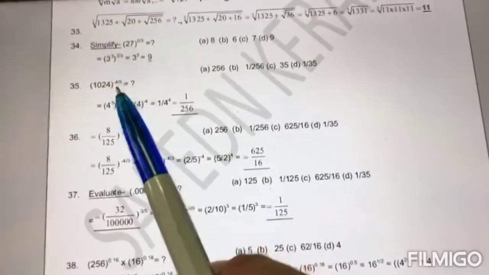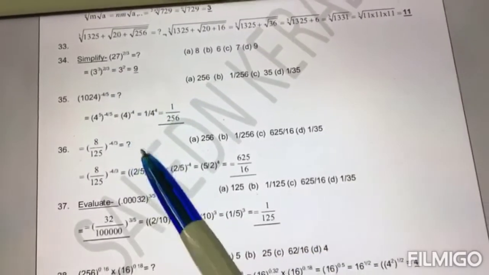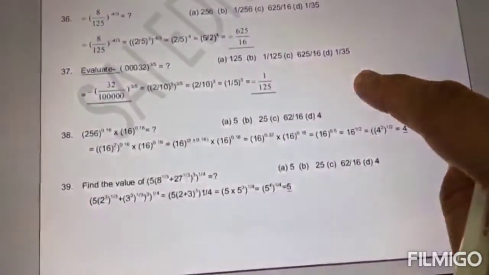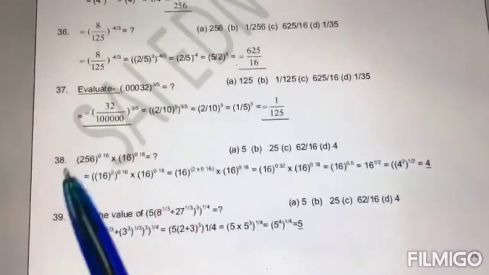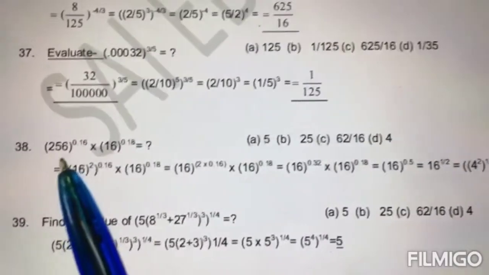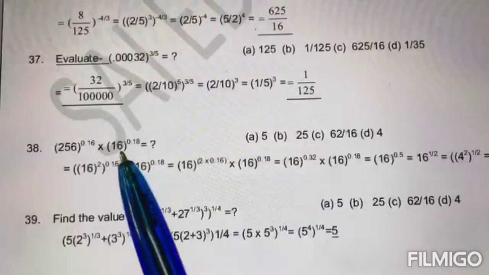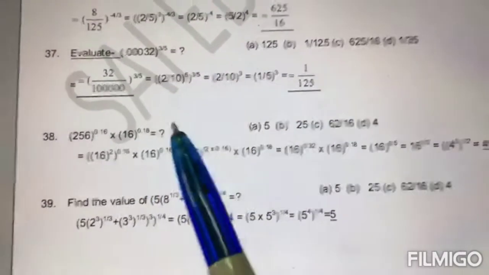Alright, so numbers 33 to 37 you can try on your own. You can do it because we have discussed the rules and we have also seen similar examples. Let's do number 38. This is 256 raised to 0.16 into 16 raised to 0.18. So what do we do?